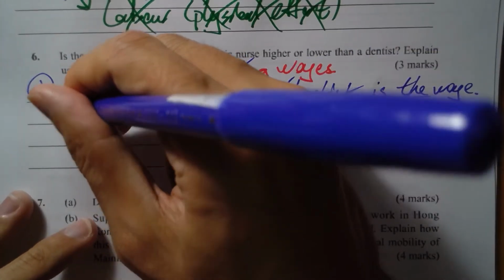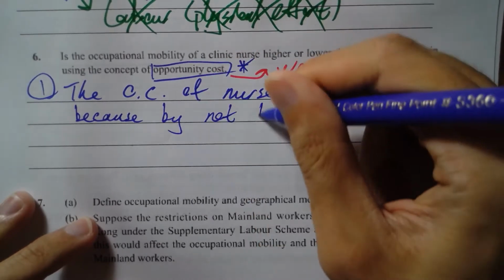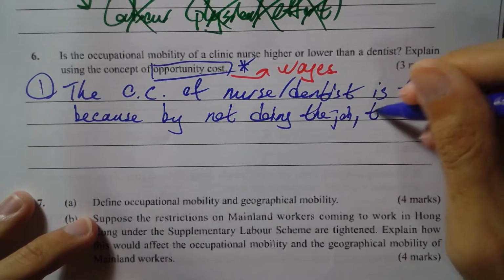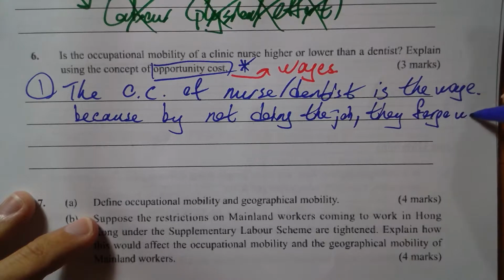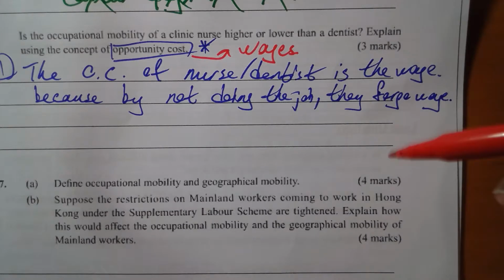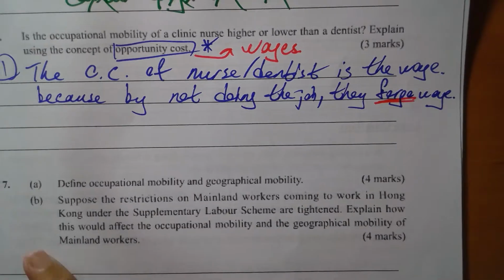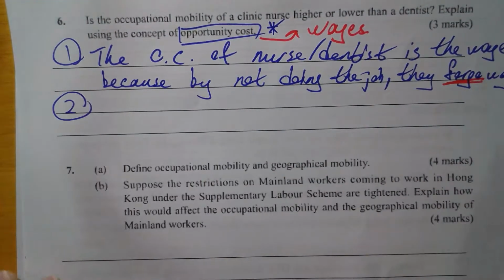Because by not doing the job, they give up or they forgo the wage. 如果佢唔做呢份工，佢就要放棄。你記唔記得呢字啊？佢要放棄，they need to forgo the wage，要放棄嗰個工資。咁呢個工資係咪就係佢做呢份嘢嘅 opportunity cost 啊？OK, now second point, then I'll explain.